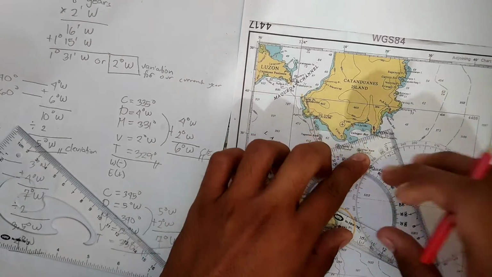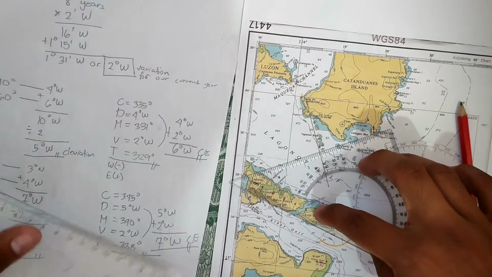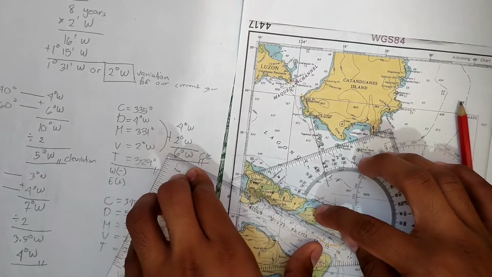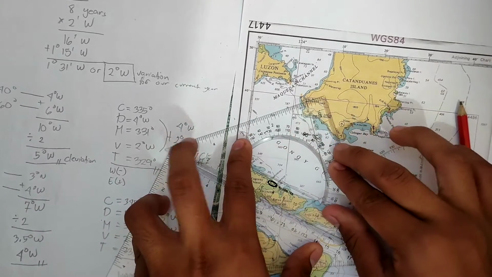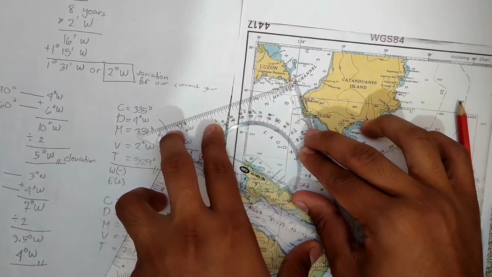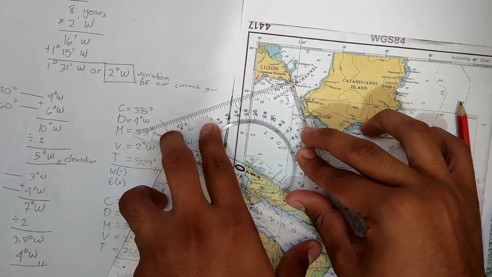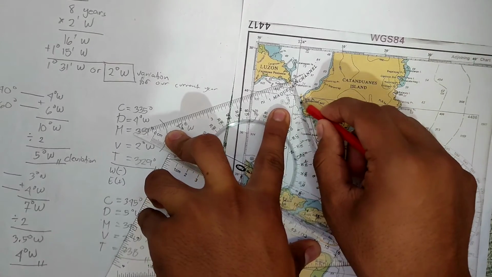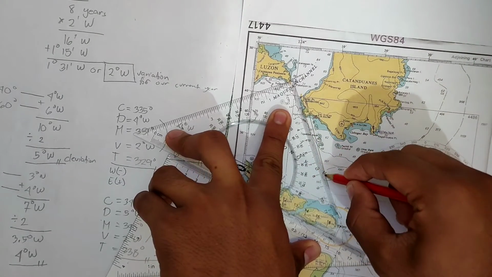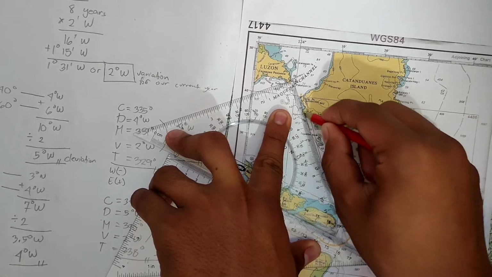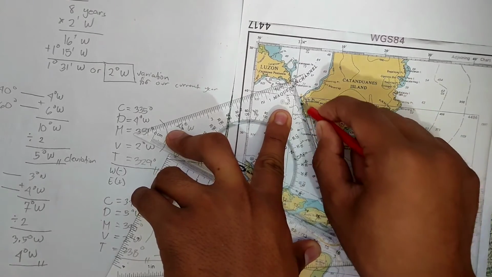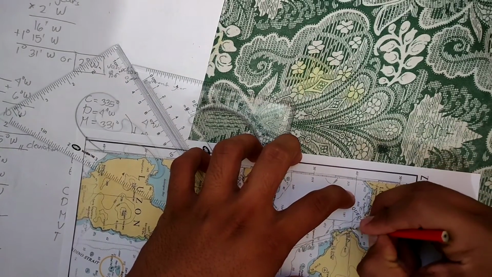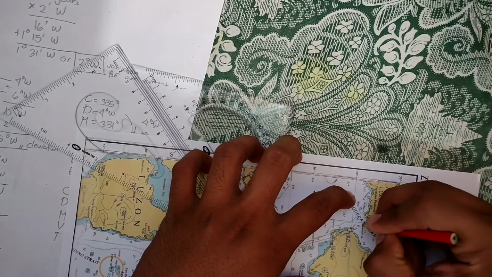Here, and let's move it using our triangle ruler. So here, line of position, and let's label it our compass course, that is 335 degrees.